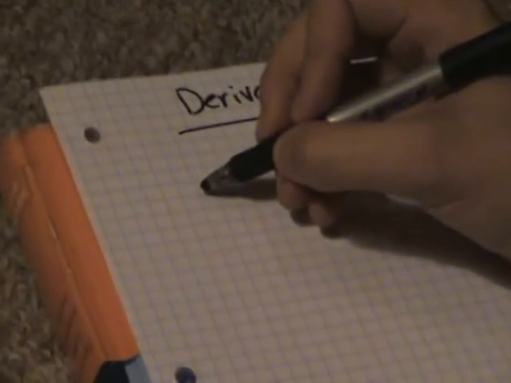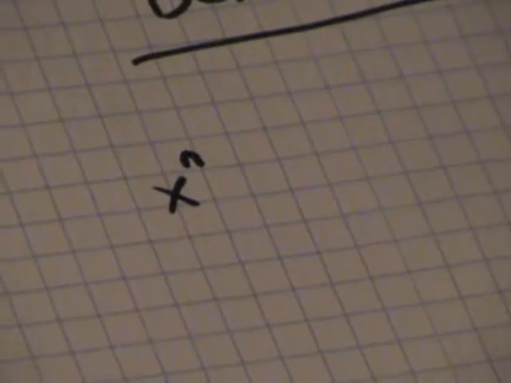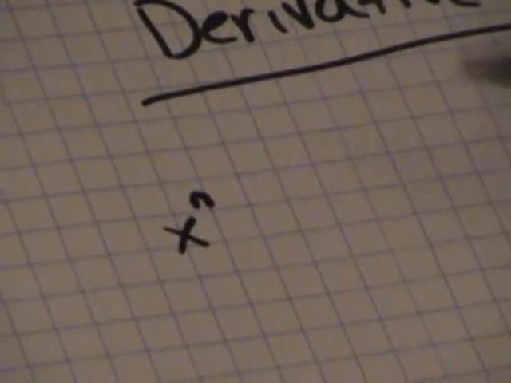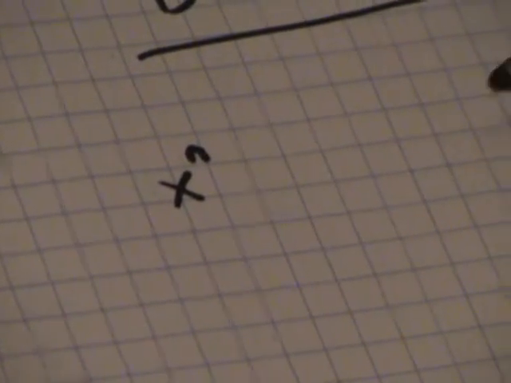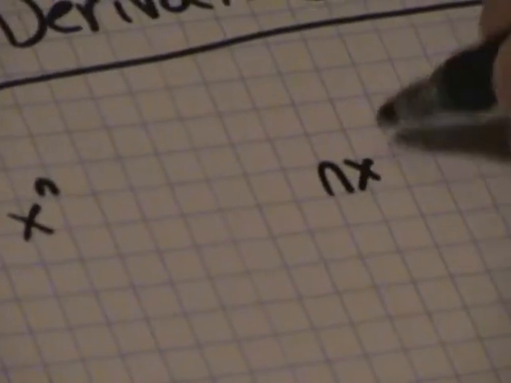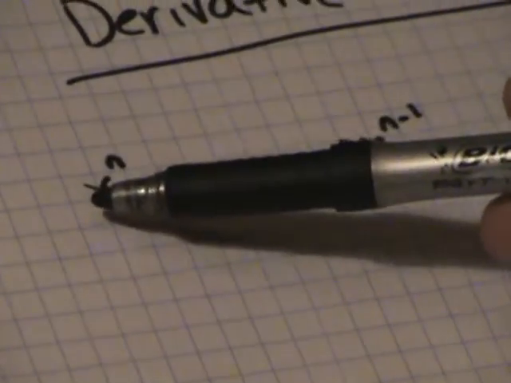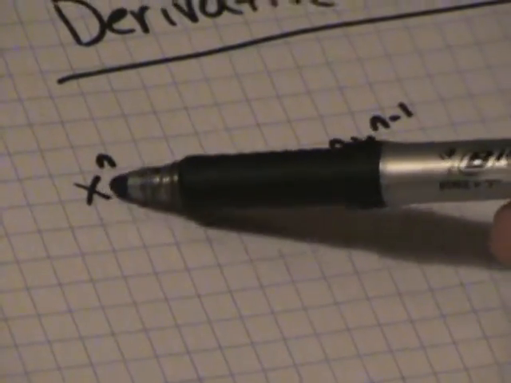The power rule goes like this. If x to the n is your function, and you want to take the derivative of that, the definition of the power rule is n x to the n minus 1. And that is how you do that. So you just drop the power and subtract 1 from it. You take the n, drop it in front of the x, and multiply by it.